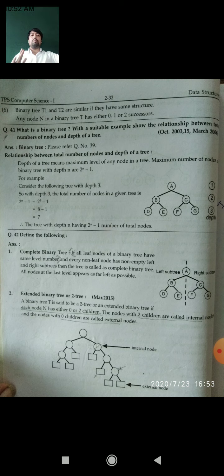The leaf nodes of the tree are D, E, F, G. That tells us that all the leaf nodes are at the same level number, which is equal to 2. Since D, E, F, G lie on the same level number, the tree is called a complete binary tree.